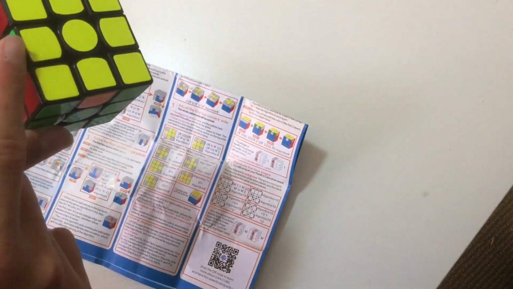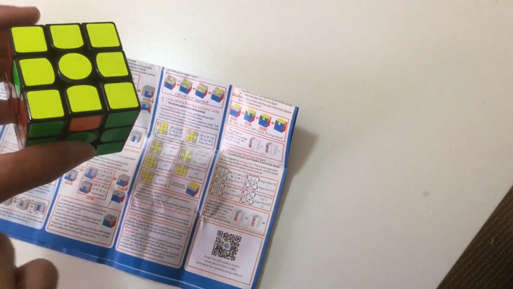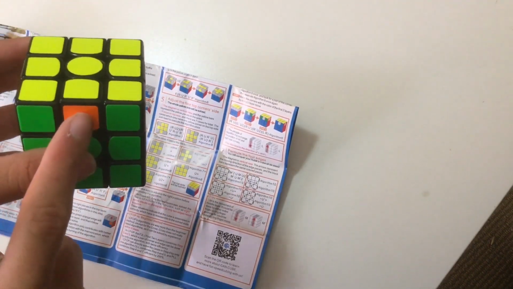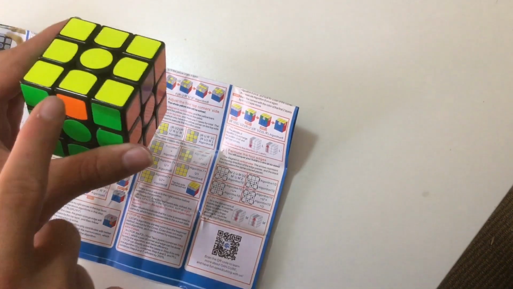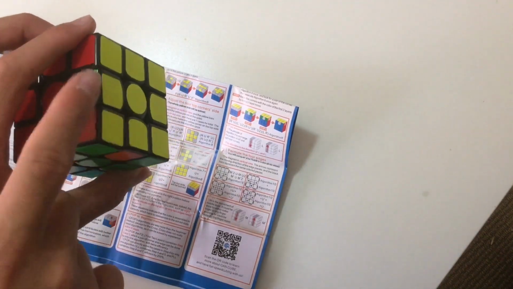And now for this case, we could determine which one of these four it is. So we could just track an edge. Let's track this one. This orange and yellow needs to be over here. So this edge will come over here. This edge will need to go over here, and this edge will need to go over here. So this is an anti-clockwise motion.